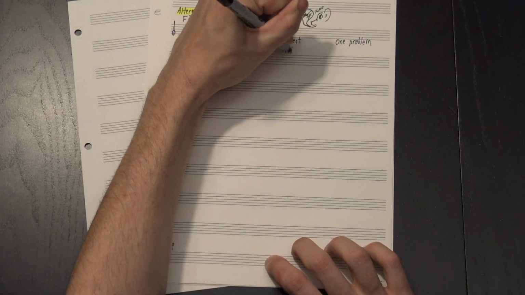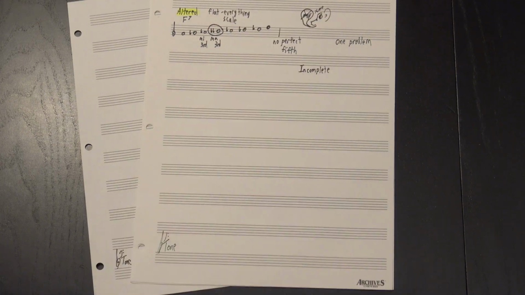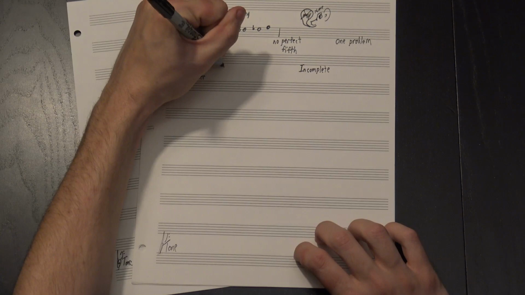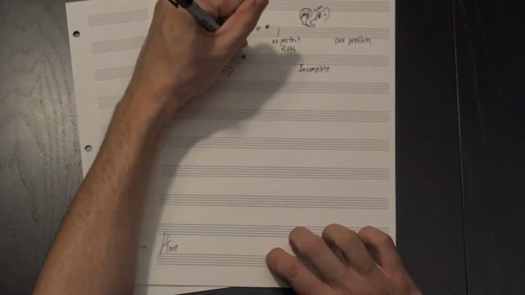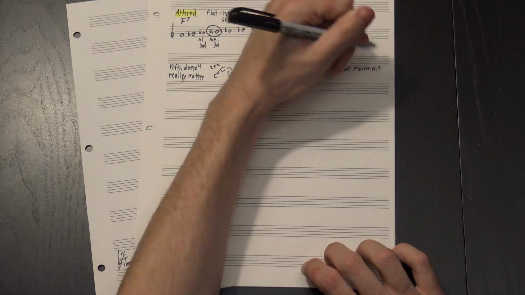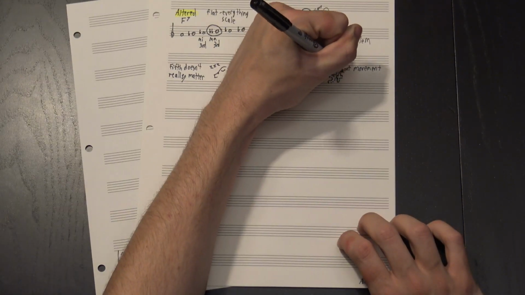There's no perfect 5th. Our chord is incomplete, but it turns out that the 5th in a dominant chord is actually pretty superfluous. It doesn't really do anything. The tritone is doing most of the heavy lifting, and the rest of the slack is picked up by the root movement. The 5th just sort of dissolves away.